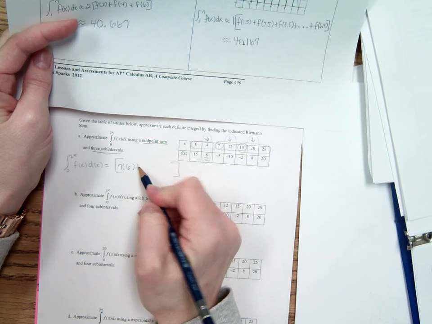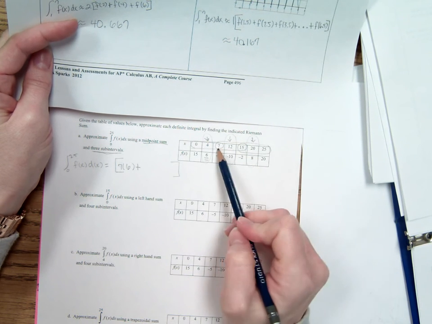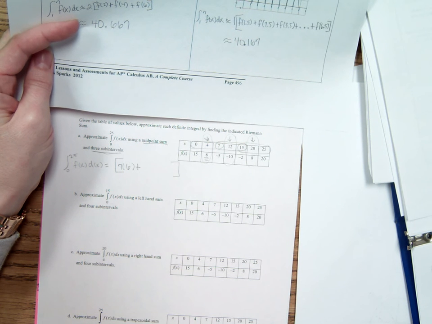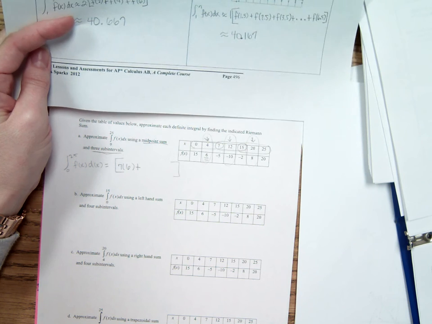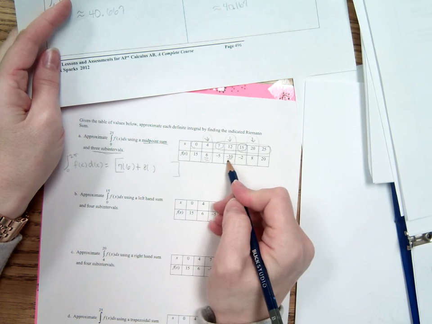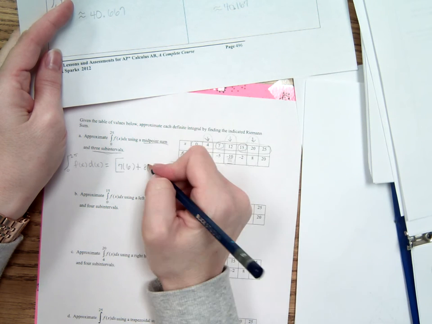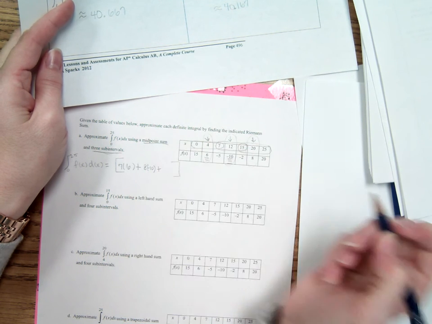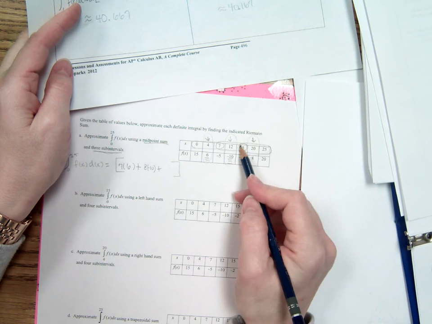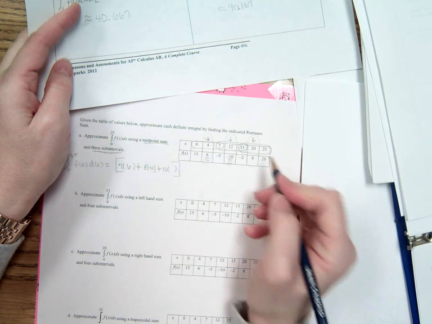How about my second shape? How wide is my second shape? From here to here. It's 8. And how tall is it at its midpoint? Would be -10. And then how wide is my third rectangle? 10.